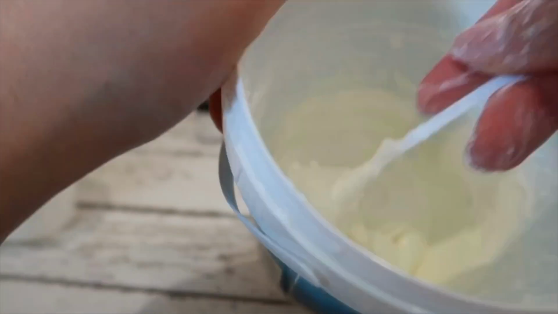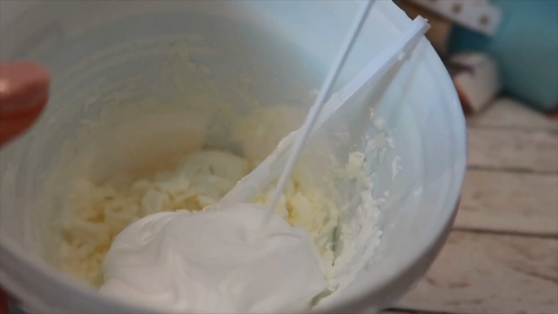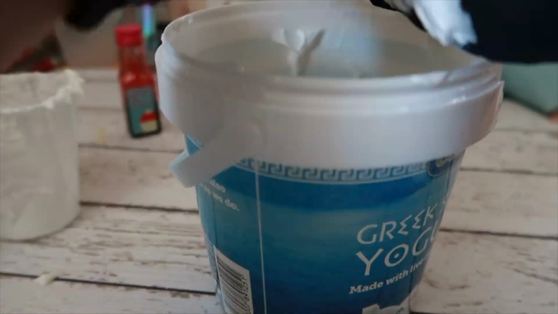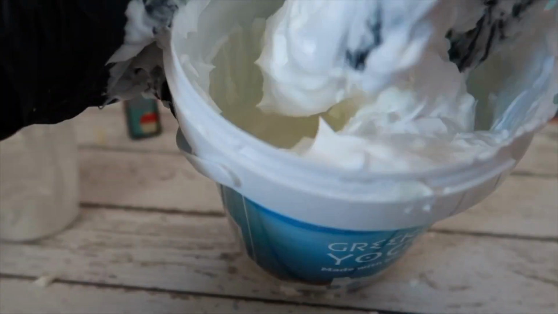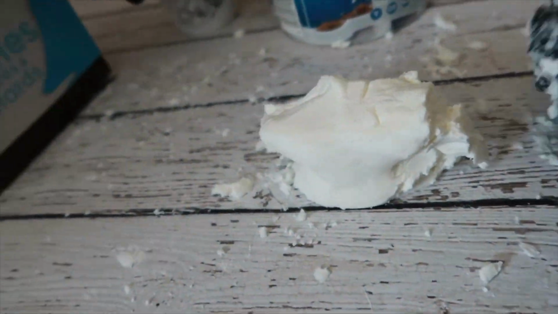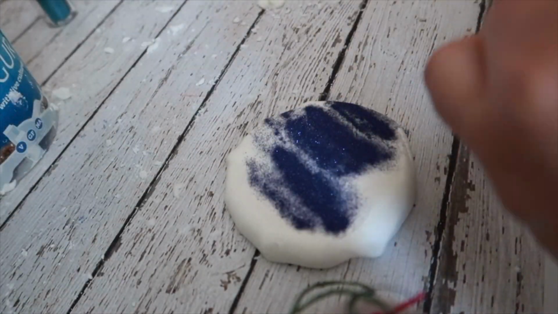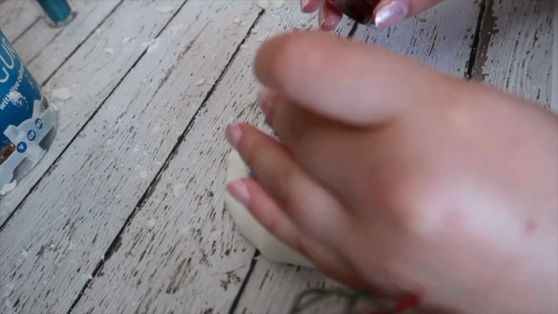Now this part is also optional. You could add some shaving foam. What I find the shaving foam does is it just makes it slightly more stretchy. So if you want stretchier Play-Doh, then definitely add some shaving foam. I'm just wearing gloves so I can really mix it well. Okay, now add your glitter and your food colouring.